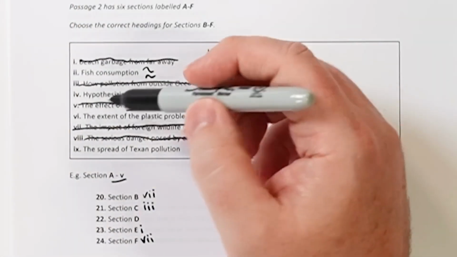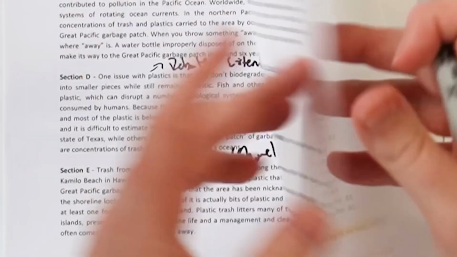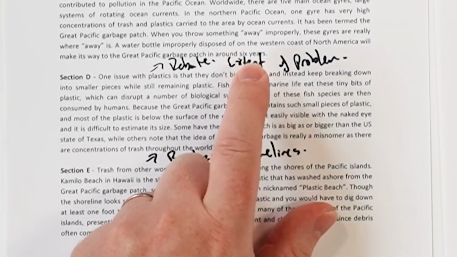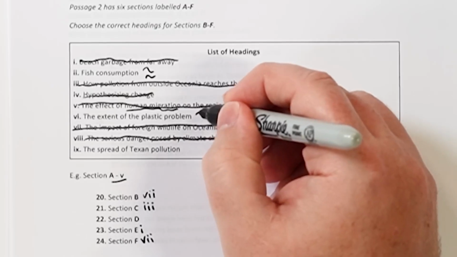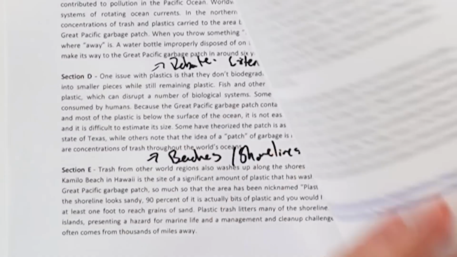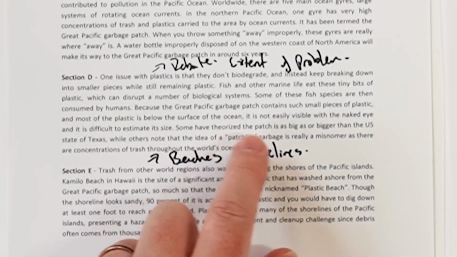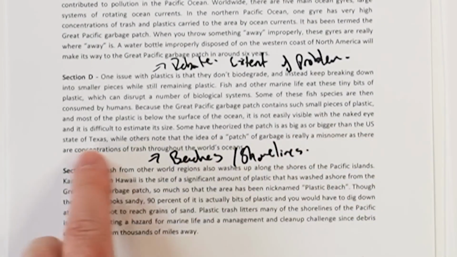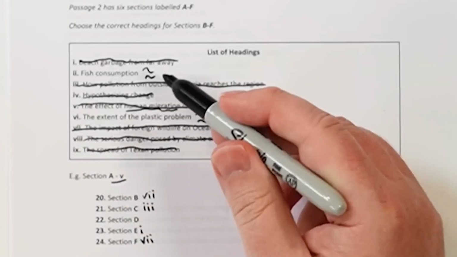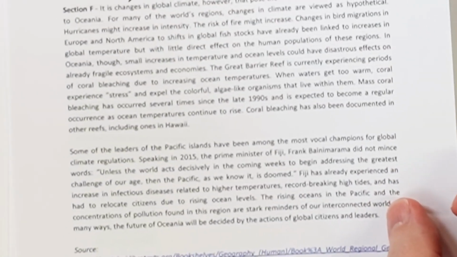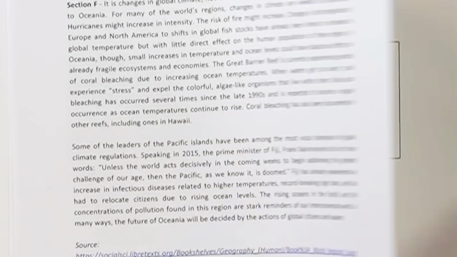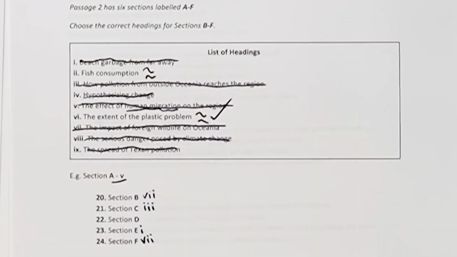Nothing really in there about change. The extent of, so I've put extent. Okay, so probably should have picked up on that one earlier. Probably is this one. Let's just see the spread of toxin pollution. Some have theorized the patch is as big or bigger. So it's as big as Texas. No, so it's not that one. Fish consumption. They do talk about consuming fish, but this is just one small part of this paragraph. The overall one is that.